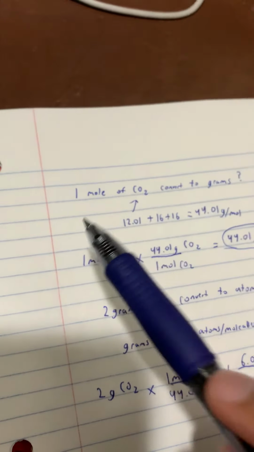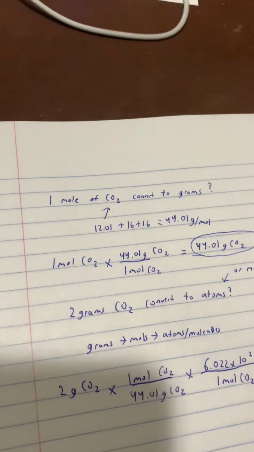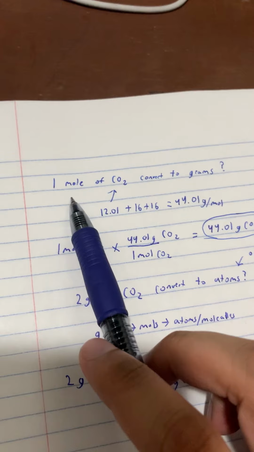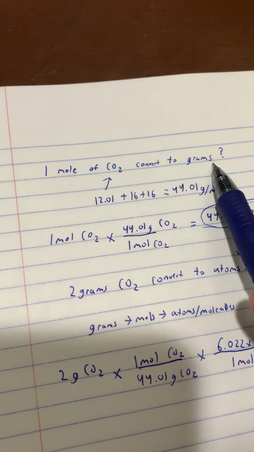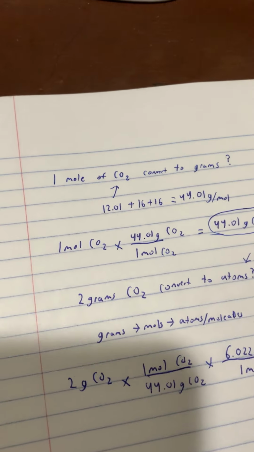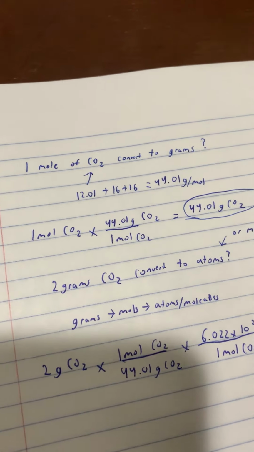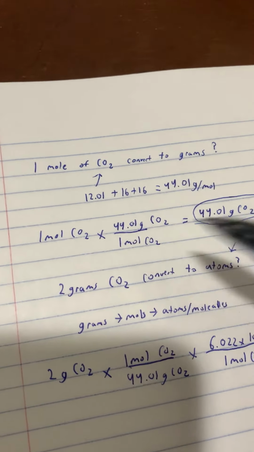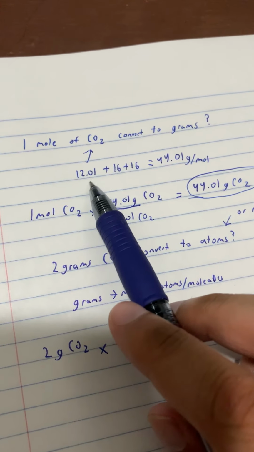So you're asking for moles to grams and molecules, right? So here, let's say this question here, we have 1 mole of CO2 and they're asking us to convert to grams, okay? So how many grams of CO2 are there? So what you're going to want to do is look at a periodic table, and underneath each element, like carbon or oxygen, there's going to be a number.